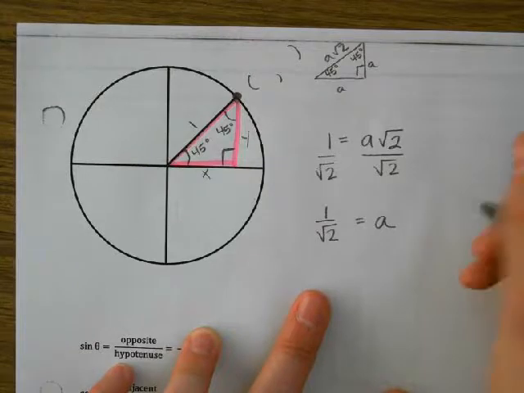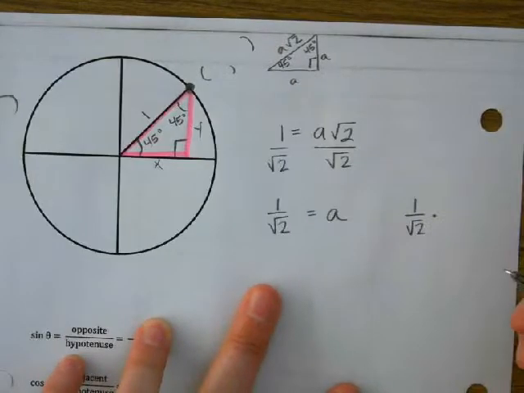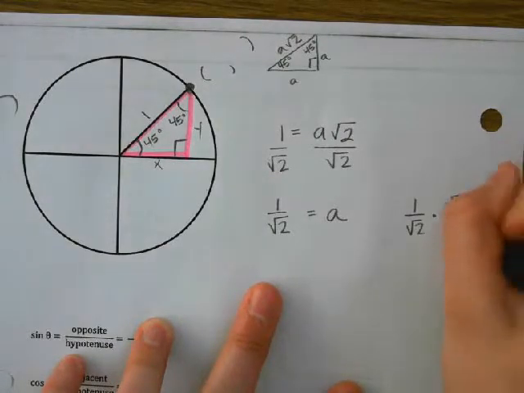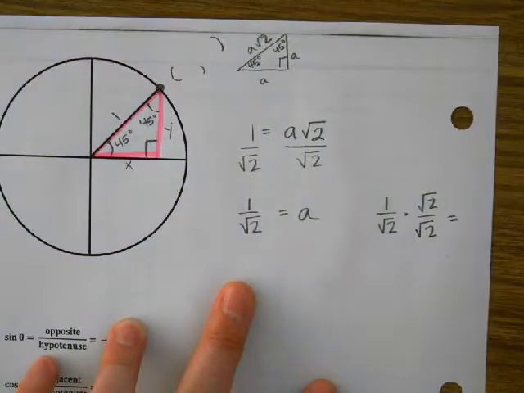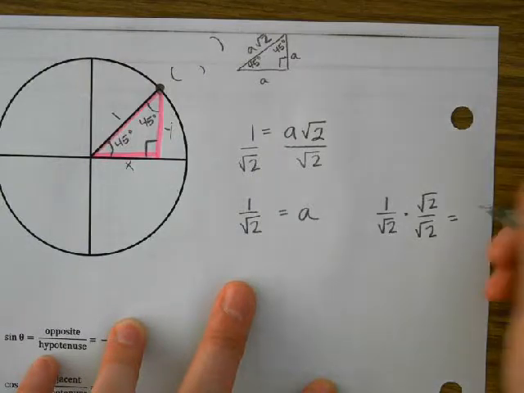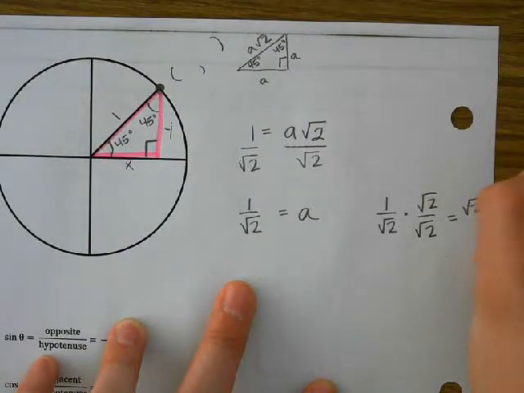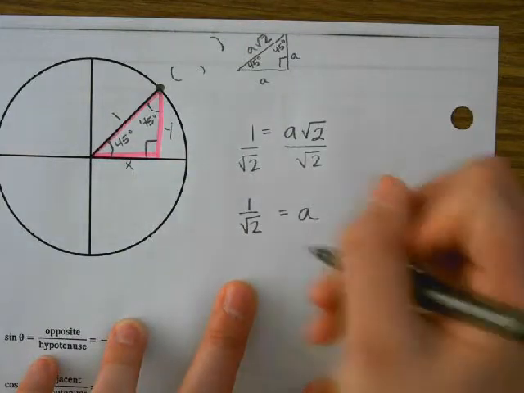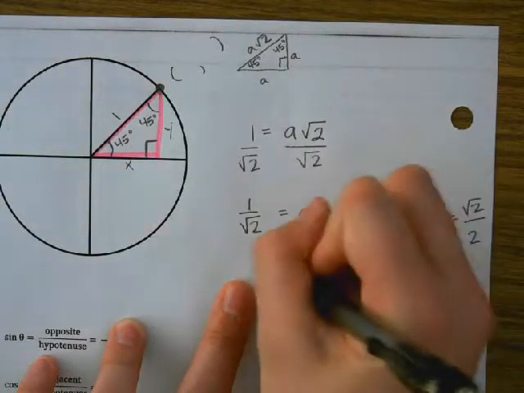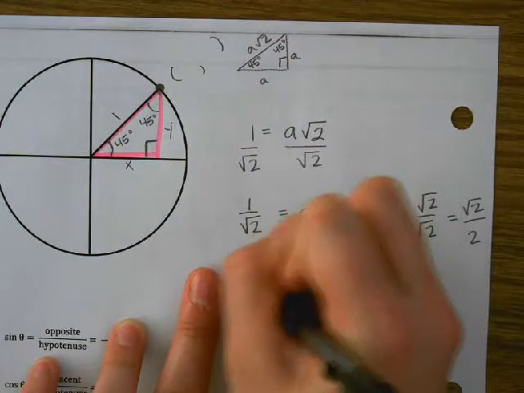No. So how do we fix it? Multiply by square root 2 over square root 2. On the top, that's square root 2, and on the bottom, that is 2. So instead, a equals square root 2 over 2.